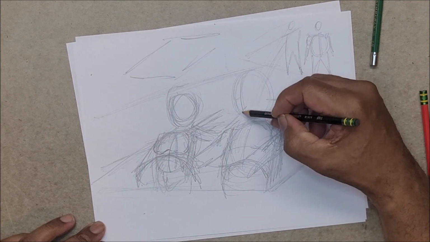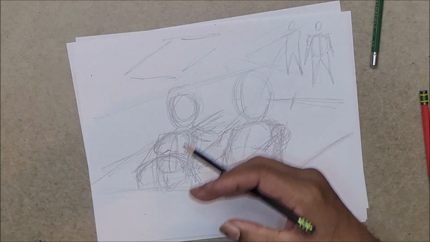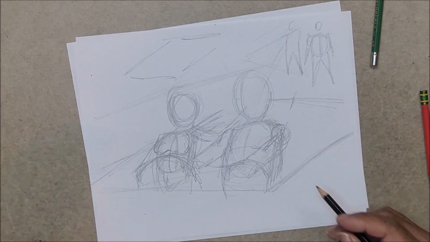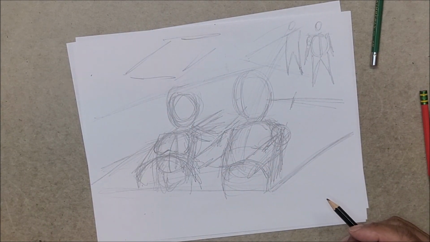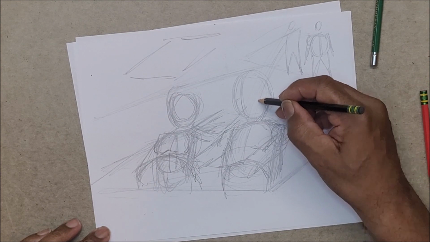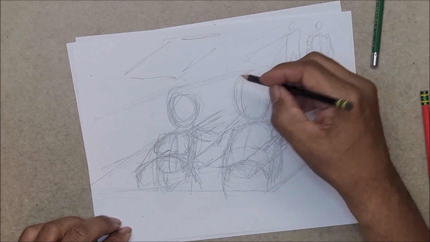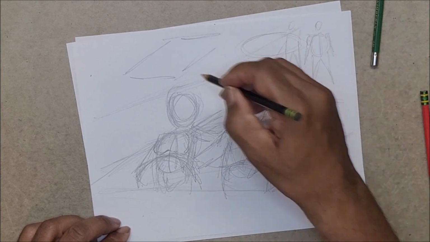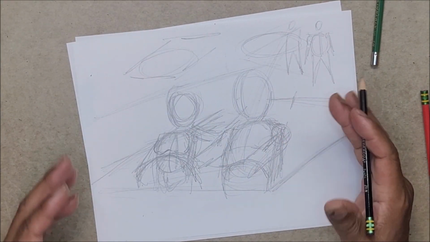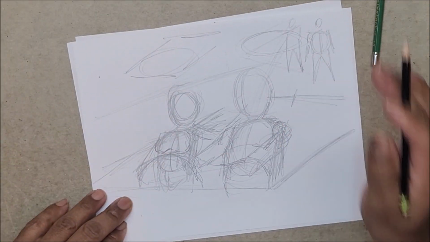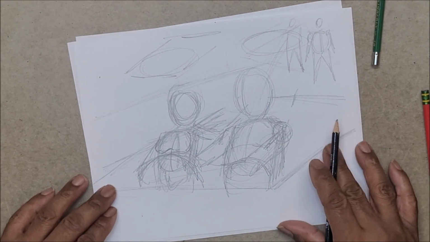Now, there are ways I can turn this around. I don't want to do detail. I don't want to do finished drawings. I just want to get you to see so that you can follow, and you can do as well. Now, this is a good position for a conversation. He could be talking, she could be talking, or I could turn it back more to the side like this. Or I can even turn it around so that she's talking.